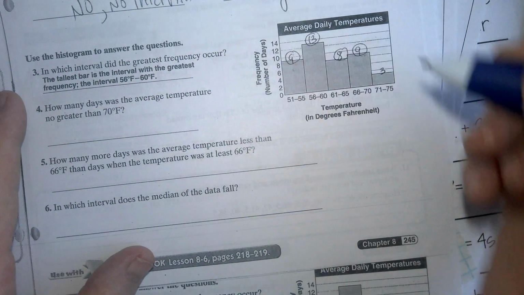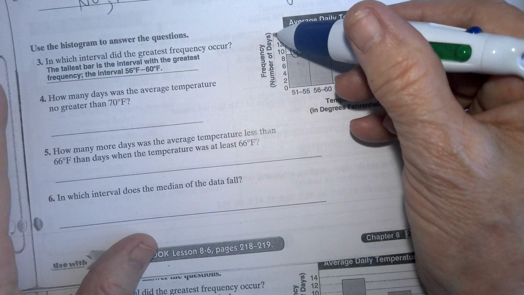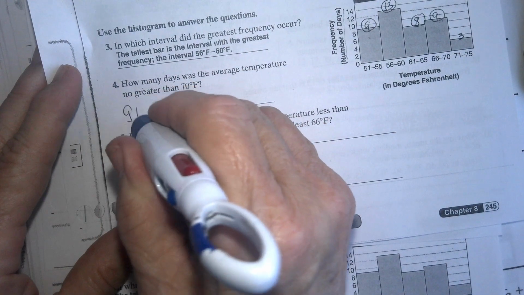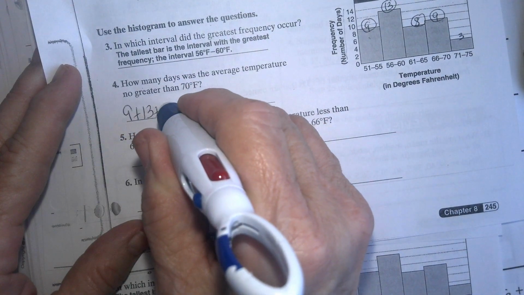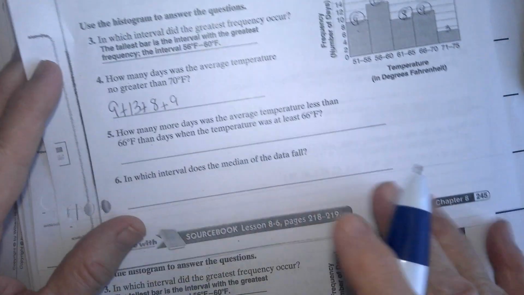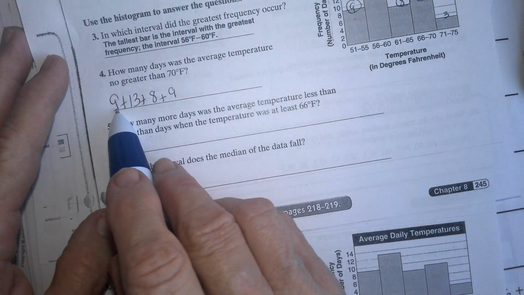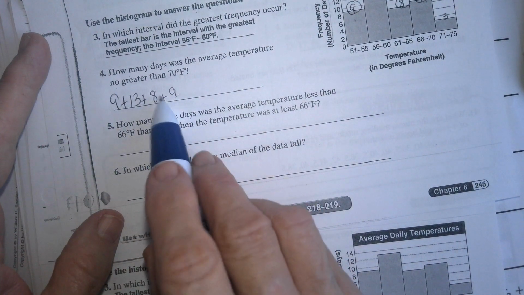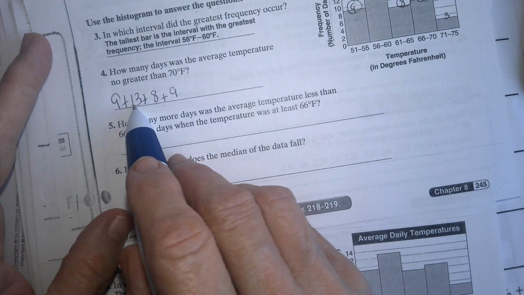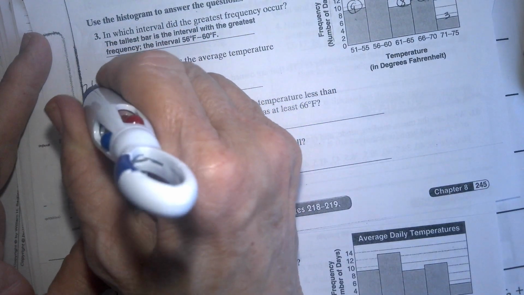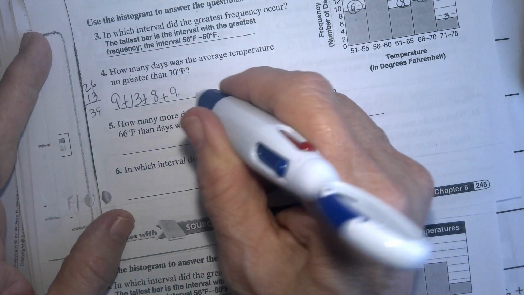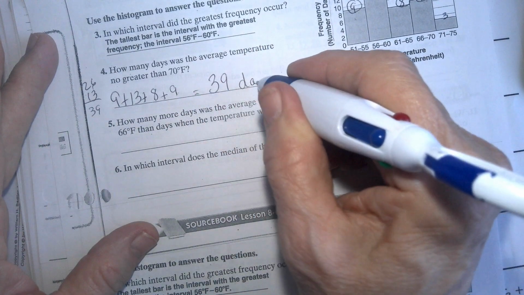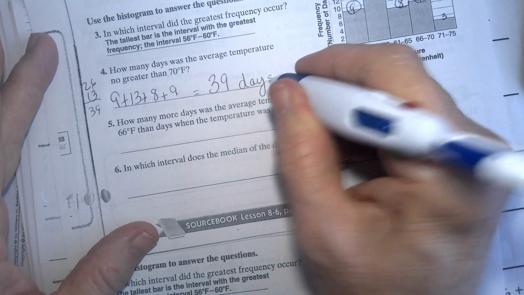Why do you need the numbers? Because it says we need the number of days. So how many days? We have to add them up. It is the 9 plus the 13 plus the 8 plus the 9. And sometimes when I'm doing this really fast, I'll go 9 times 3. Hold on a second. 9 times 3 is 27, but I have to take away 1. That is 26 plus 13. What's 26 and 13? Did you get 39? Yes. Or you could have said 9 plus 8, 17 plus 13, 30 plus 9. You could have done a lot of ways.